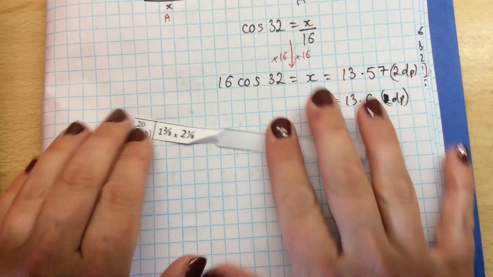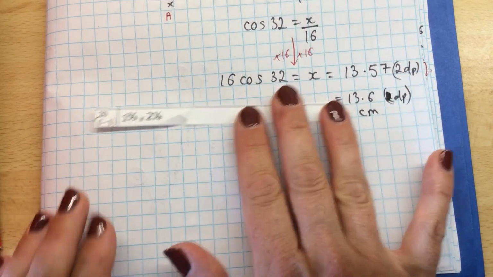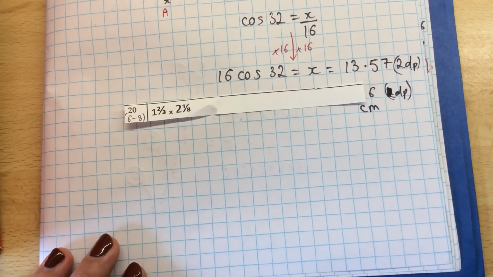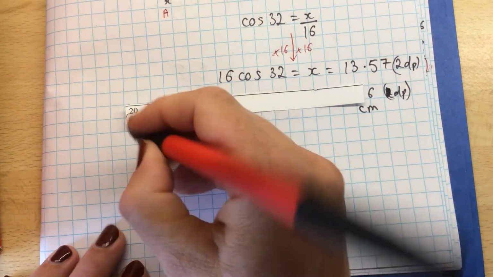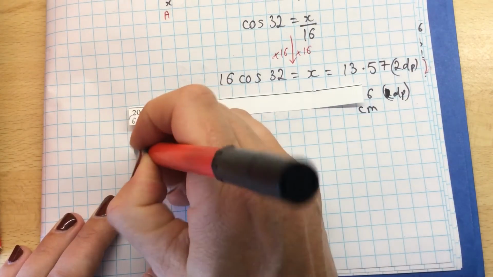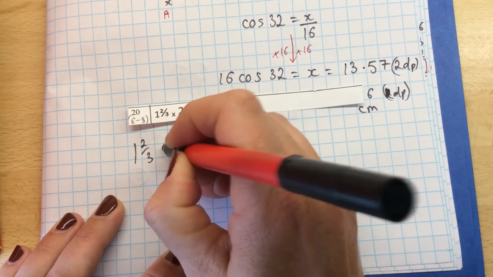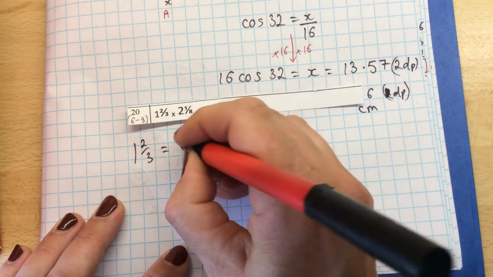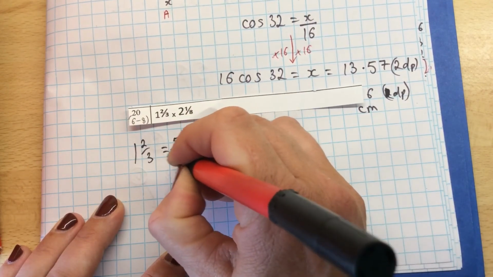Question 20. Here it is. Multiplying these mixed numbers. The first thing I'm going to do is change the 1 2/3 into a top-heavy fraction. 1 times 3 is 3, add 2 is 5 over 3.